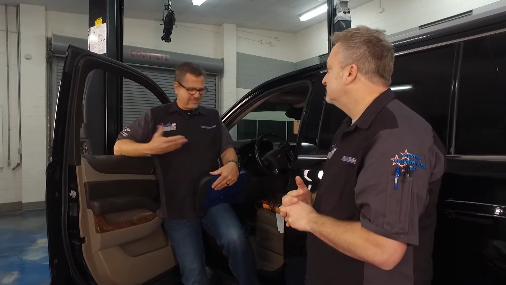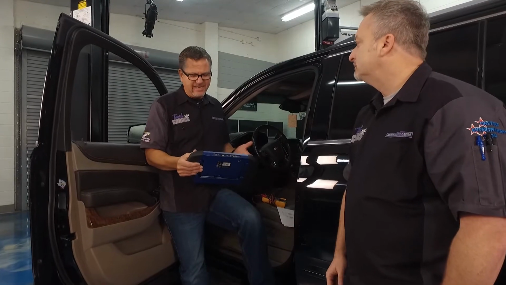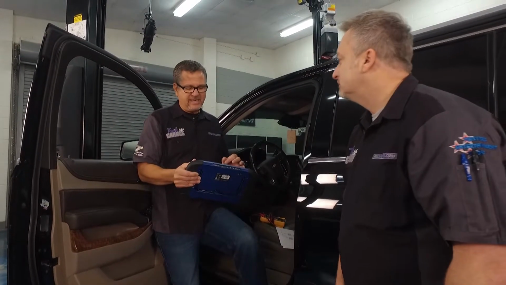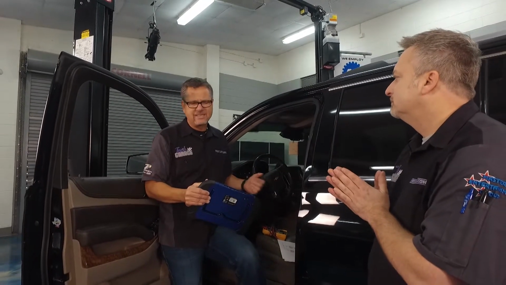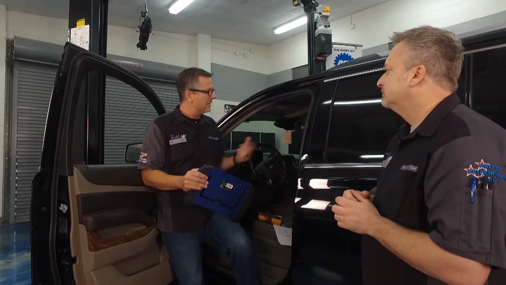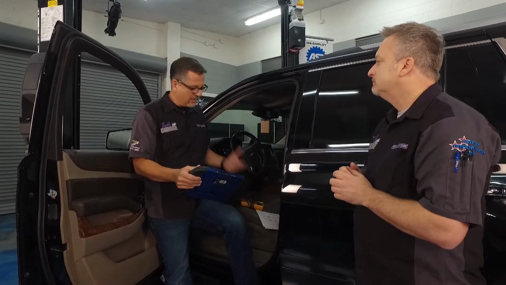So first thing to do was to scan it, and I come up with this weird code, kind of indicative of what's going on with that Driver Assist stuff. It's a B172E. Well, first of all, B is a body code. We don't get a lot of those. C is chassis, P is powertrain, U is network code. So this is a body code, and it says it's a haptic motor on the driver's side.